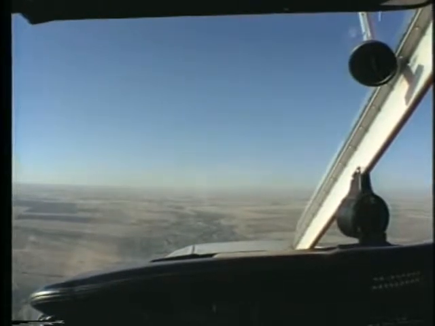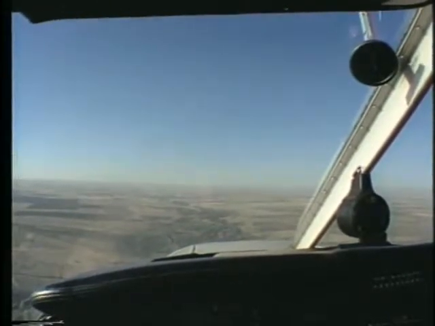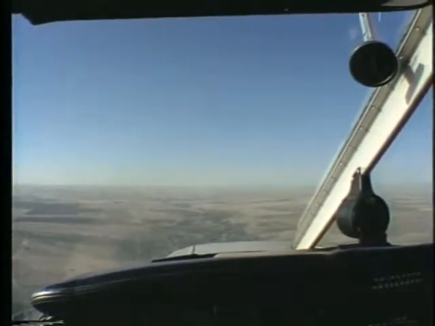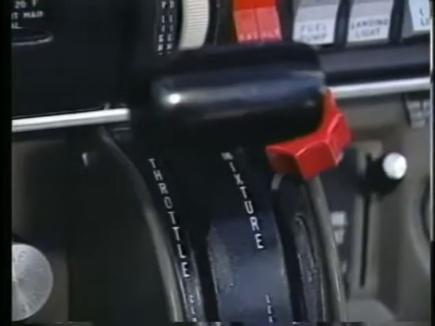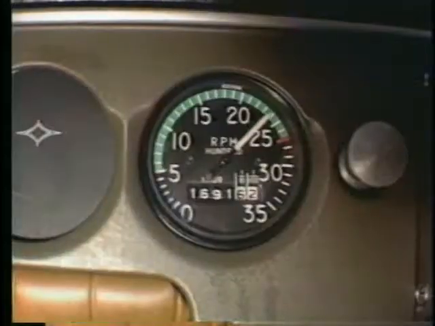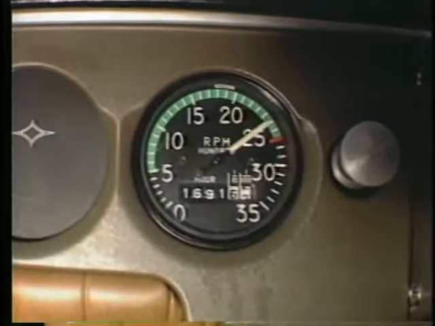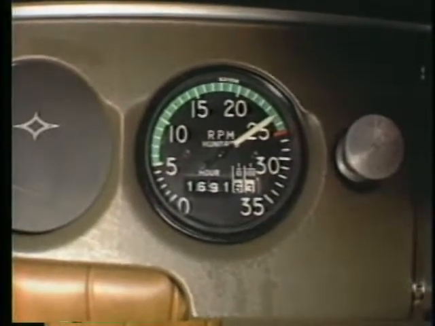With a fixed-pitch propeller, the blade's angle cannot be changed. On airplanes with a fixed-pitch prop, you control engine power and propeller RPM solely through the use of a throttle. As you add power, the increase in engine and propeller RPM is indicated on the tachometer.